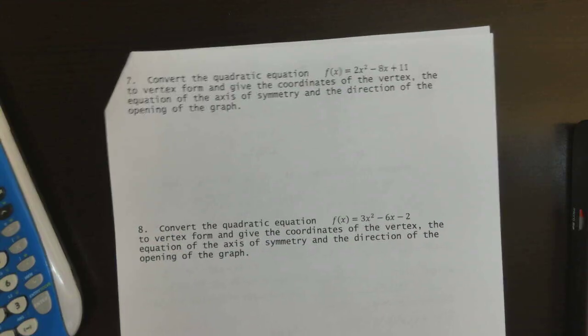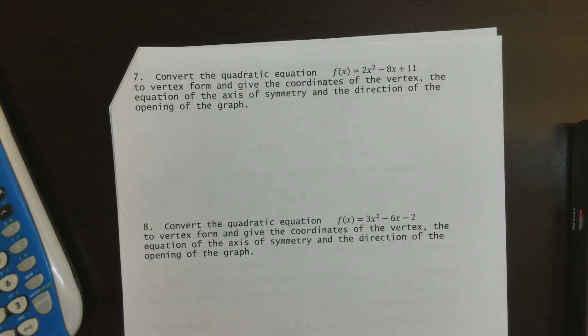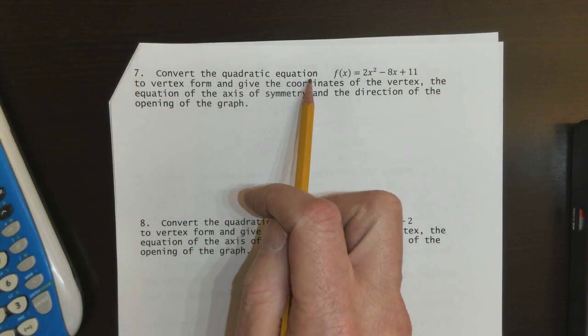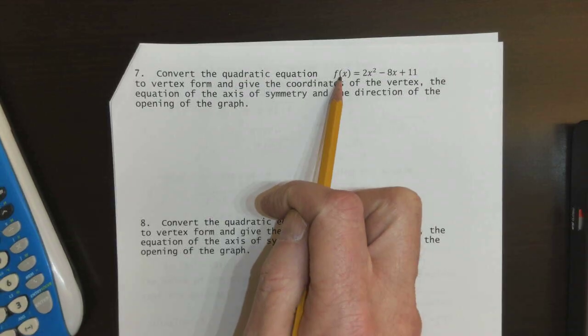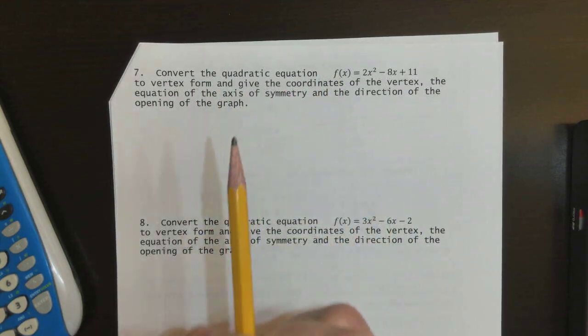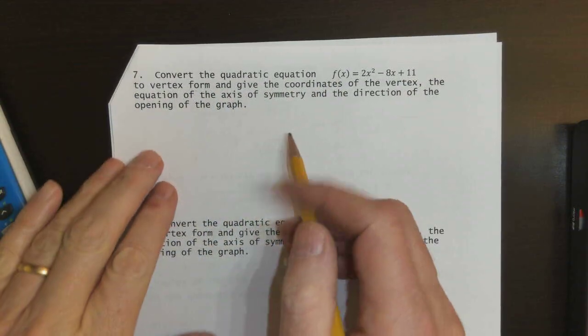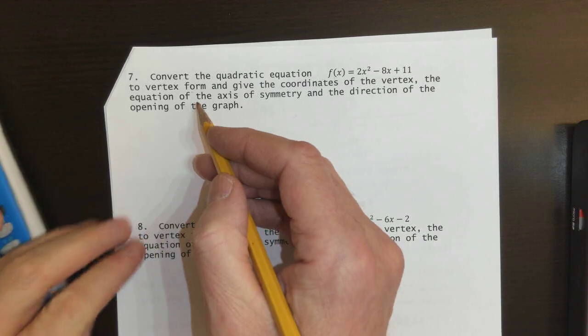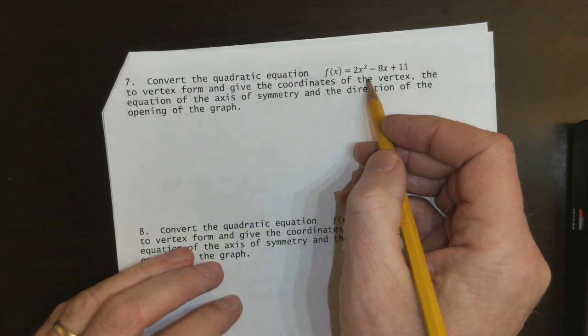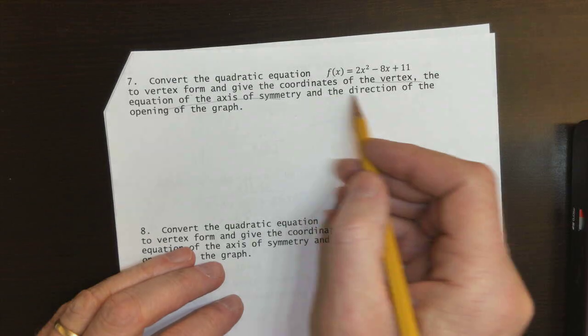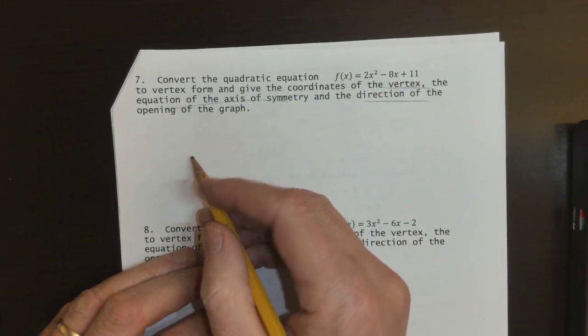Okay, number 7. The last thing we were doing: converting a quadratic equation to vertex form and giving the coordinates of the vertex, the equation of the axis of symmetry, and the direction of the opening.